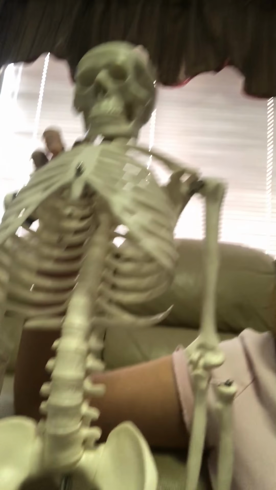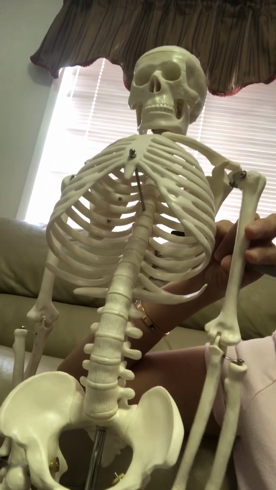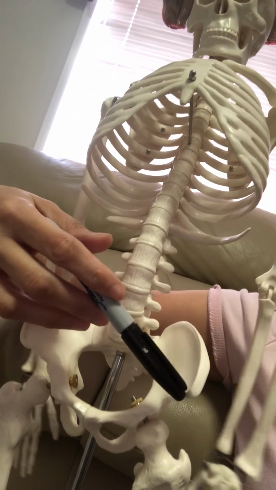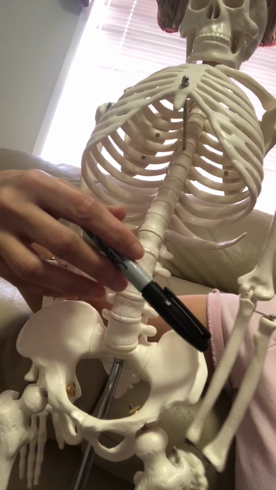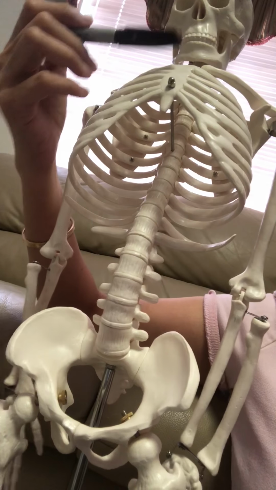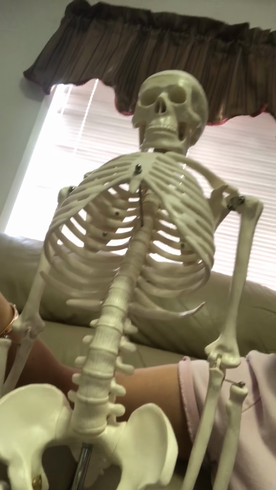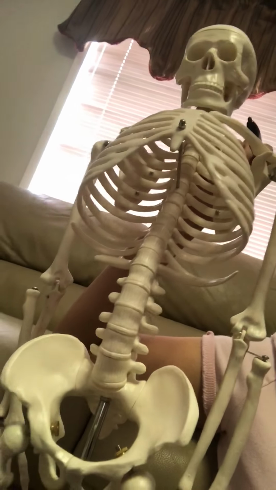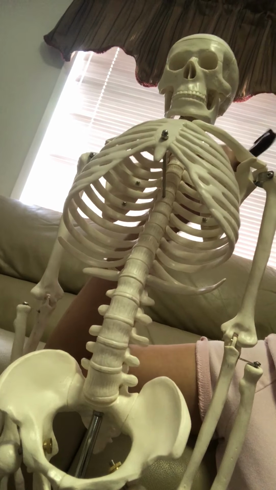So the appendicular skeleton refers to the bones of the appendages like the limbs, the arms, the legs, and the girdles. The girdles are the supporting element that connect the limbs to the axial skeleton. The upper appendicular region consists of the pectoral girdle and upper limbs.